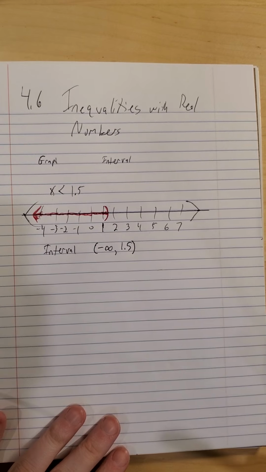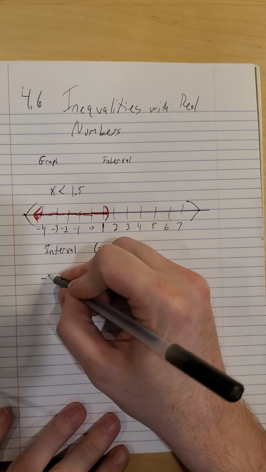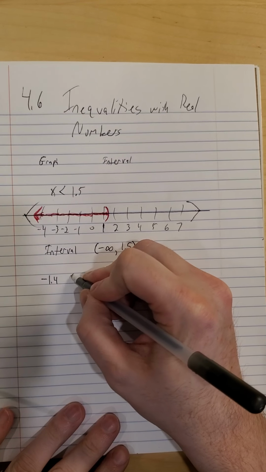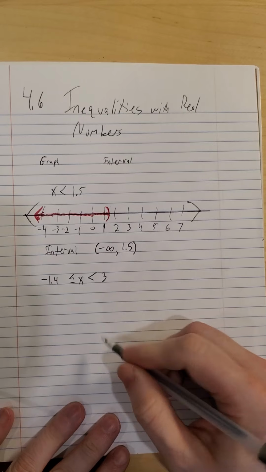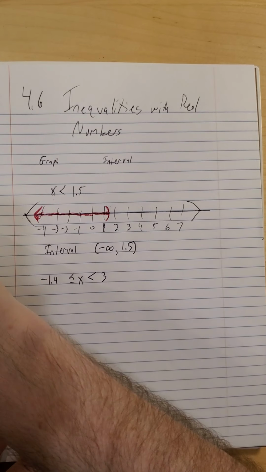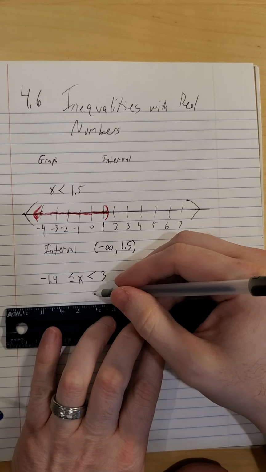All right, so we'll also take a look at, let's try -1 4/10 is less than or equal to x, which is strictly less than 3. So again, I'll start with my graph and then I'll go to interval notation as well.